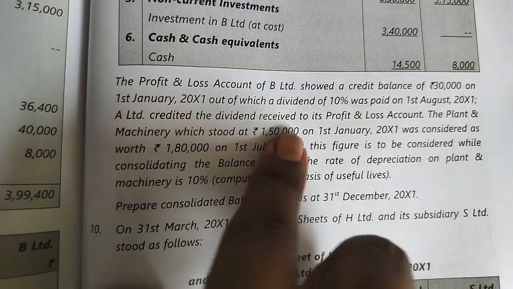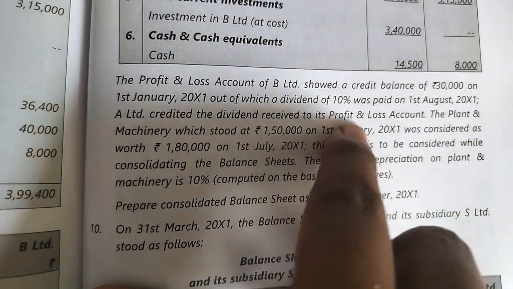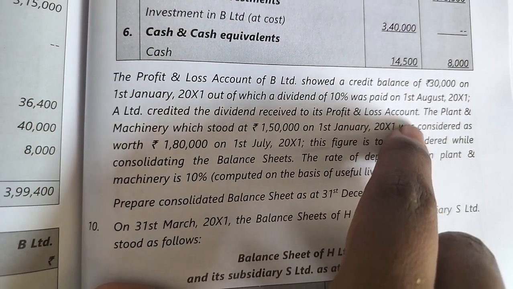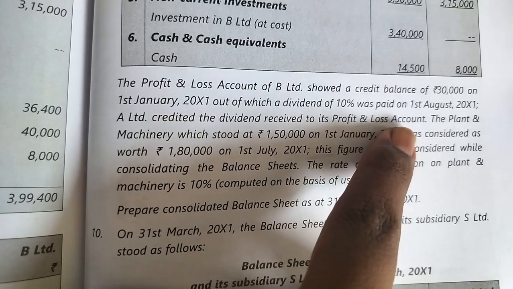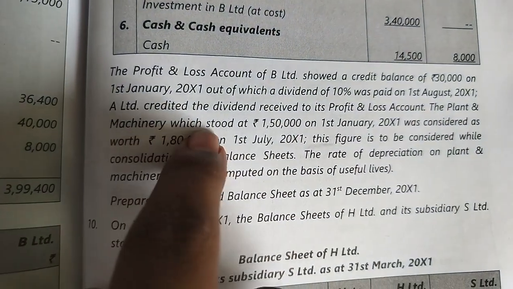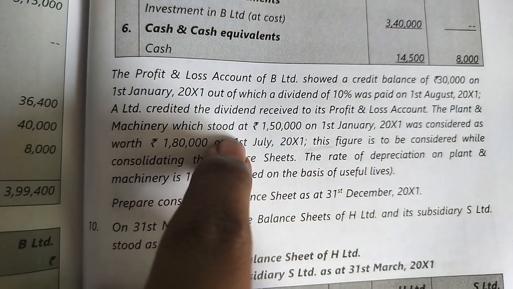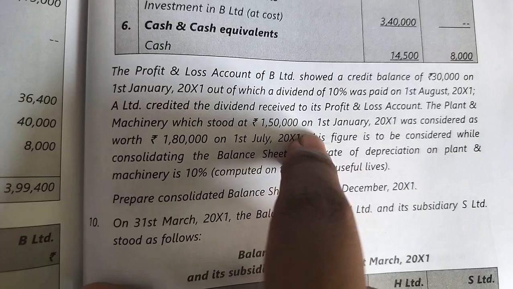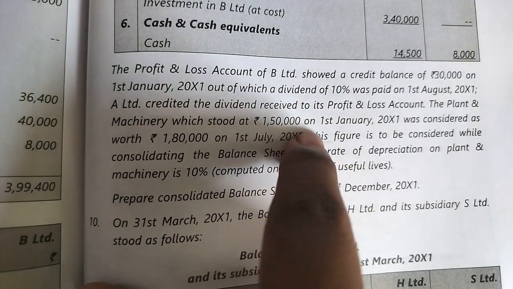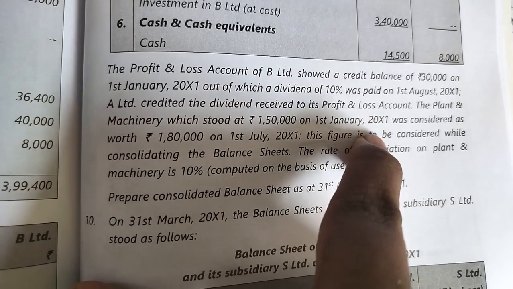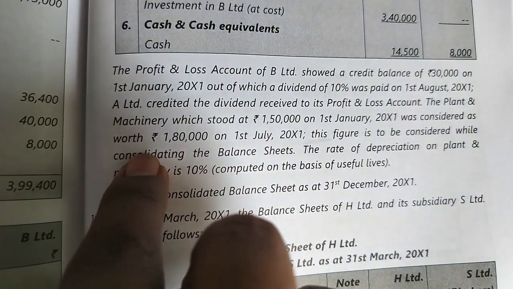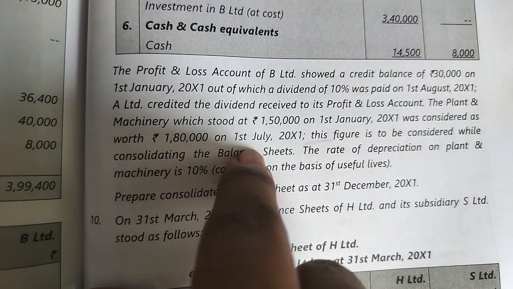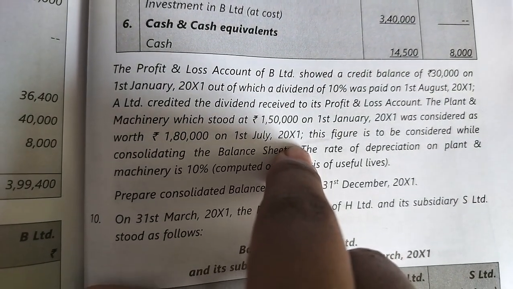So this is wrongly credited. A Limited wrongly credited it to the P&L account, so we need to pass a rectification entry also. The plant and machinery, which stood at 1,50,000 on 1st January 2021, was considered as worth 1,80,000 on 1st July 2021.